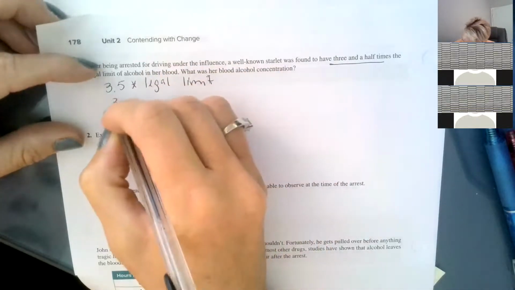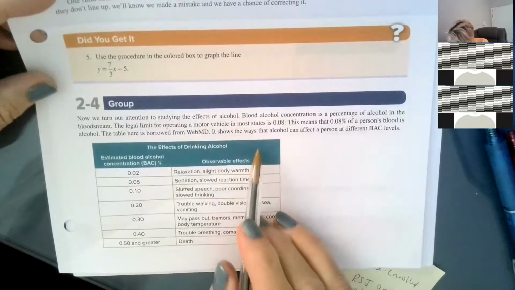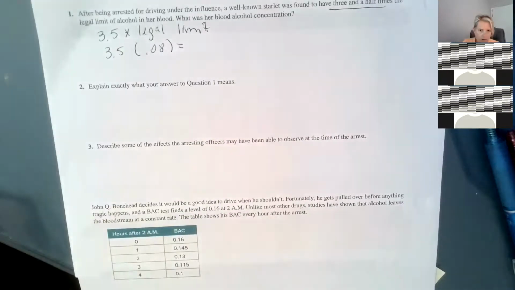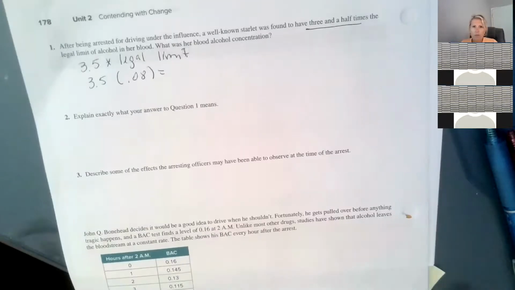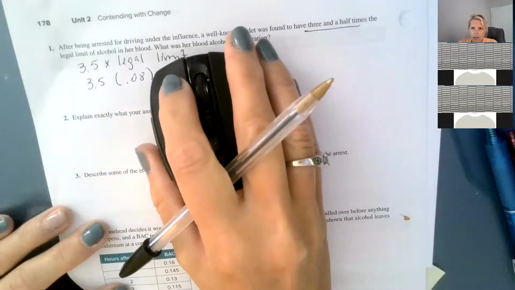And the legal limit is 0.08, right? Yeah, the legal limit is 0.08. So 3.5 times the 0.08 is 0.28.